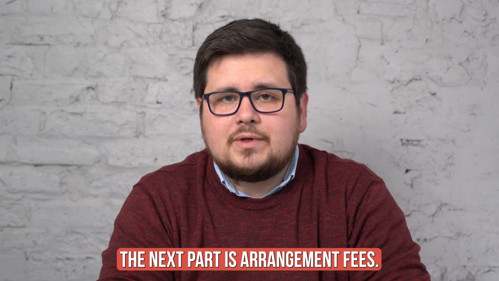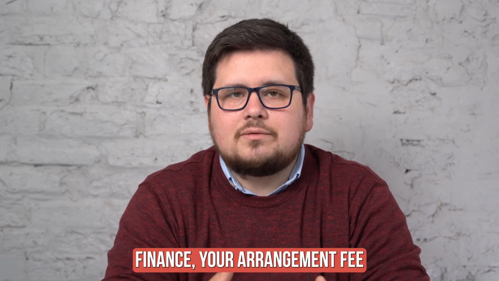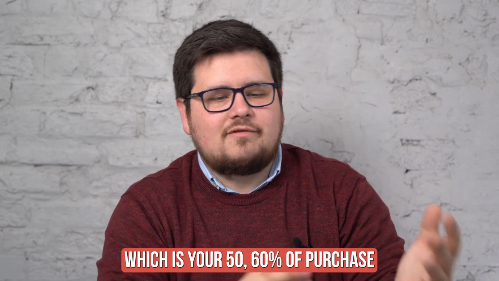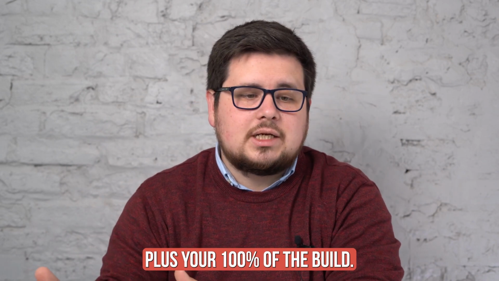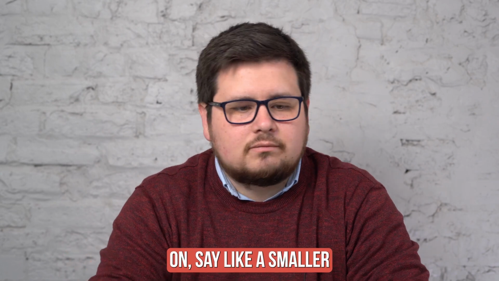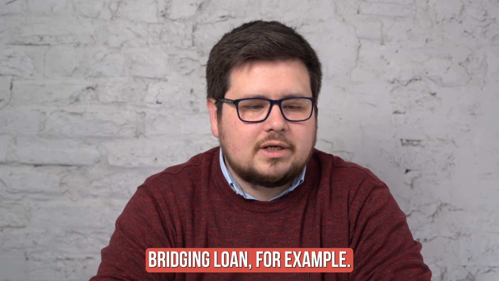The next part is arrangement fees. Similar to bridging finance, your arrangement fee is going to be about 2%, and that's normally on the gross facility, which is your 50–60% of purchase plus your 100% of the build. So the arrangement fees are substantially more than you would expect on, say, a smaller bridging loan, for example.